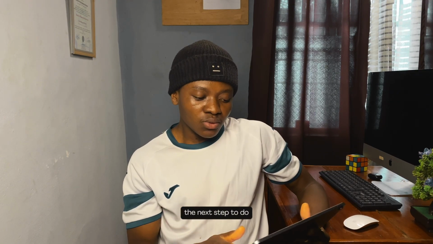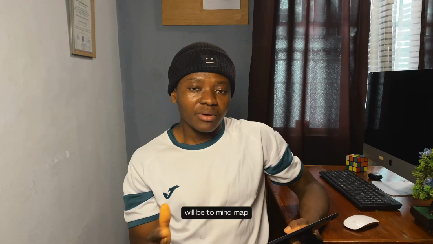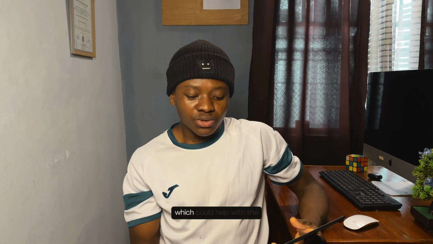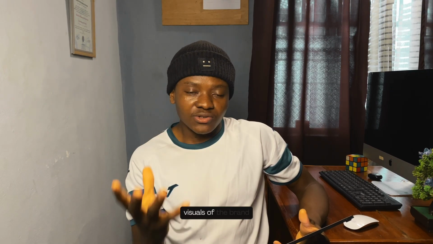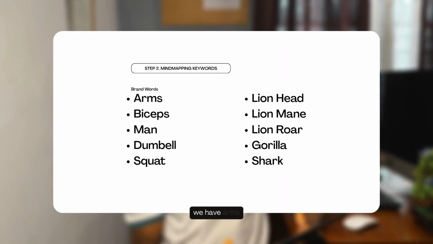The next step to do will be to mind map and identify the keywords which could help with the visuals of the brand which we will design. So we have arms, biceps, man, dumbbell, squats, lion head, lion mane, lion roar, gorilla, shark.